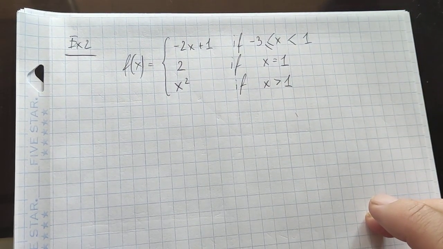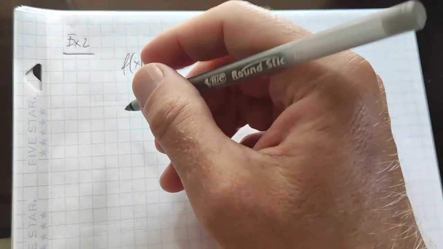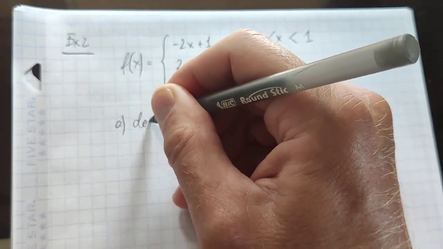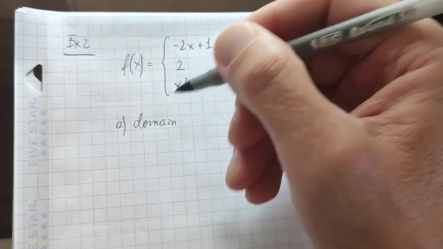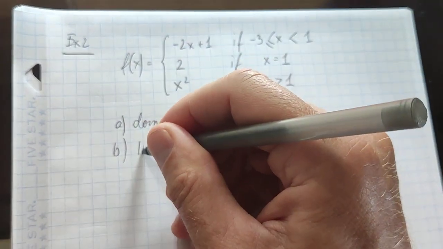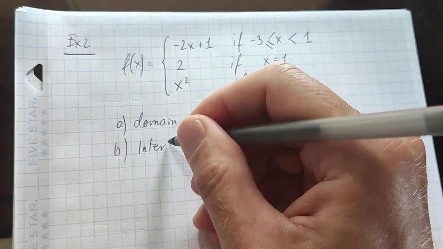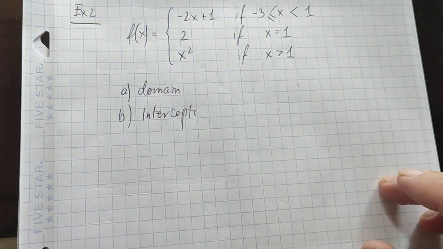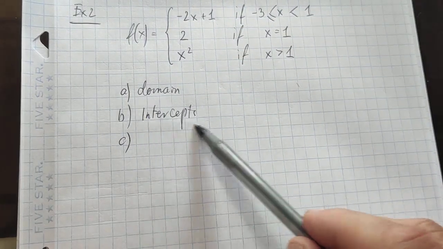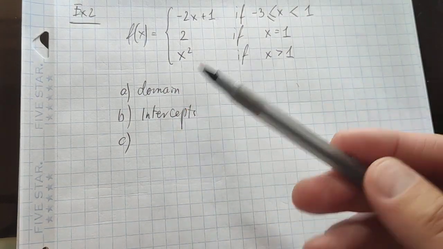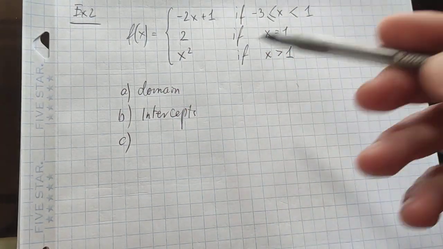Okay, so now what we need to do is a couple things. Domain, and we'll do them before we graph, because we need to find those intercepts algebraically, and domain we can just deduce from what's given here.